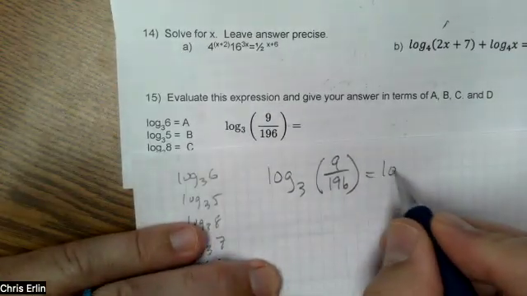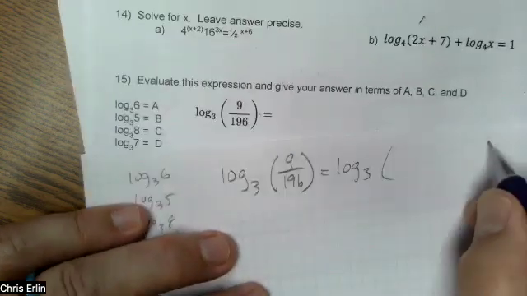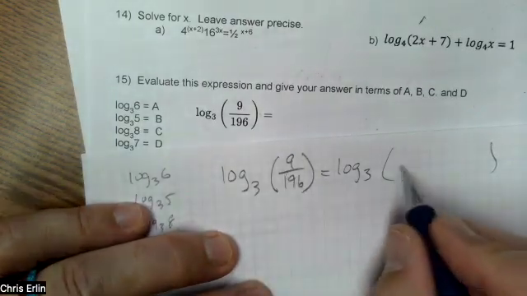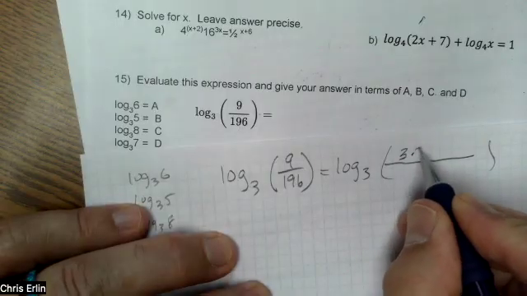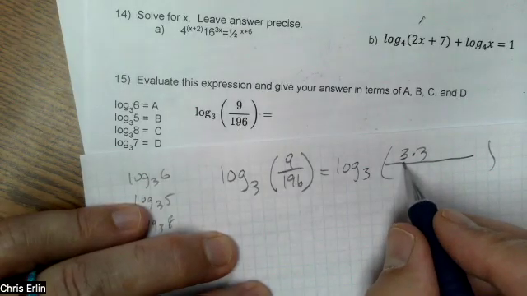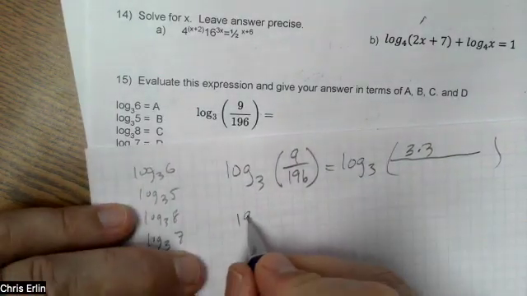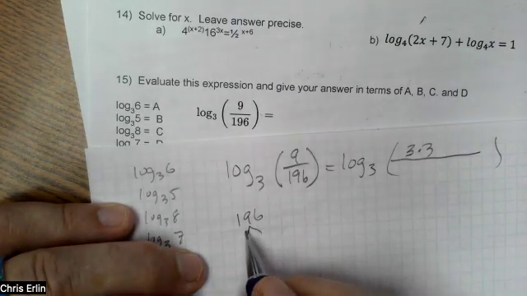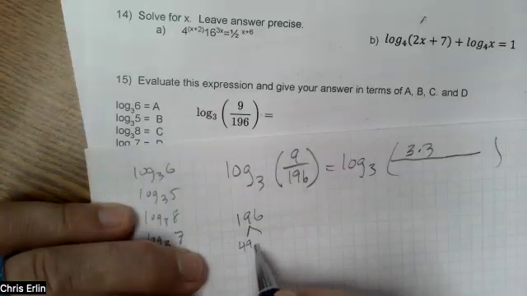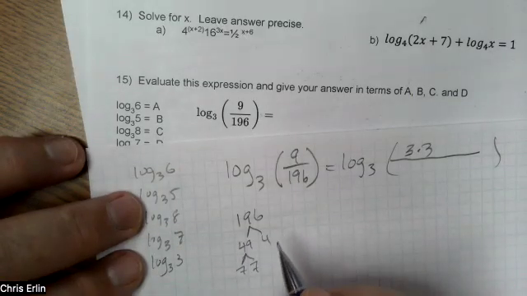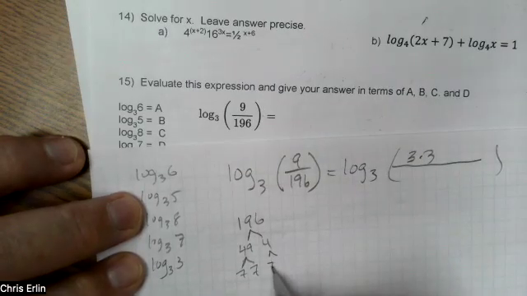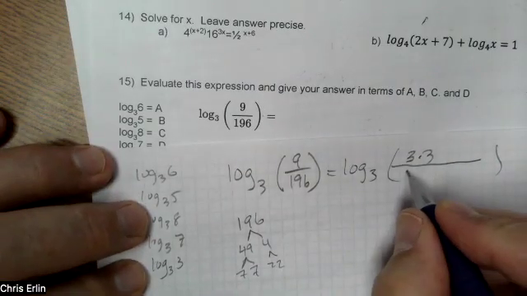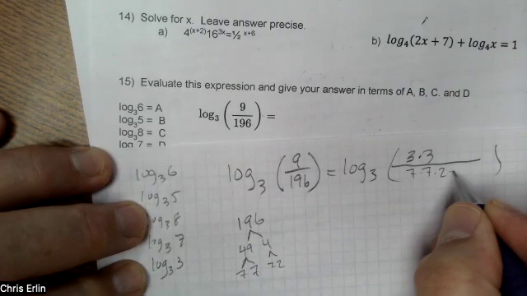I'm going to treat this as log base 3 of, what does 9 factor into? Well, 3 times 3. What about 196? Okay, I'm going to make a factor tree here because I don't remember these offhand. So this is almost 50 times 4. It's 49 times 4. 7 and 7. Okay, I didn't get 4 though. All right, 2 and 2. So I'm going to go with 7 times 7 times 2 times 2.